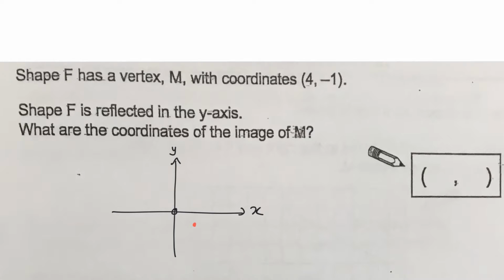Then it says that the shape F is reflected in the y-axis, so it is reflected upon this axis, so this is my mirror line. What are the coordinates of the image of M?